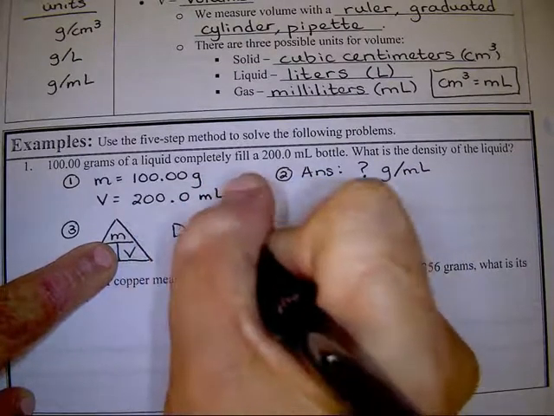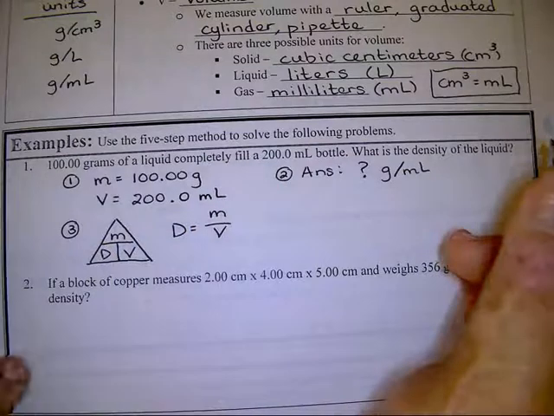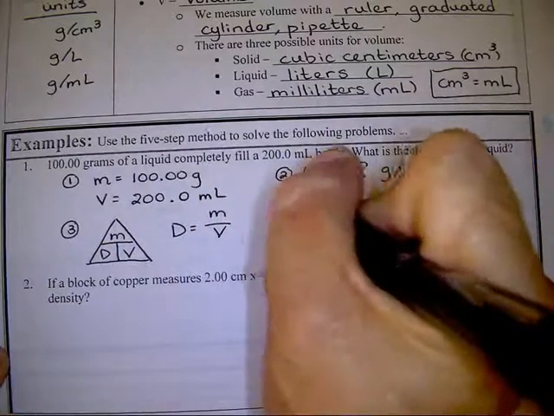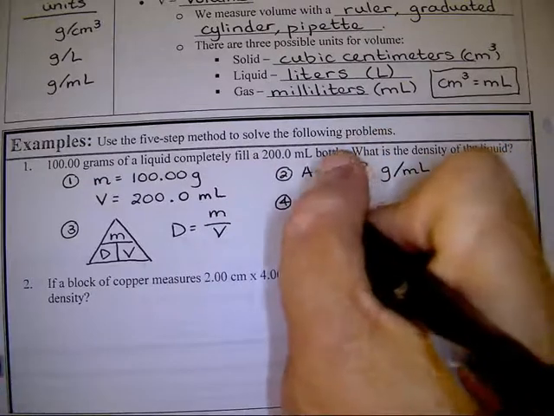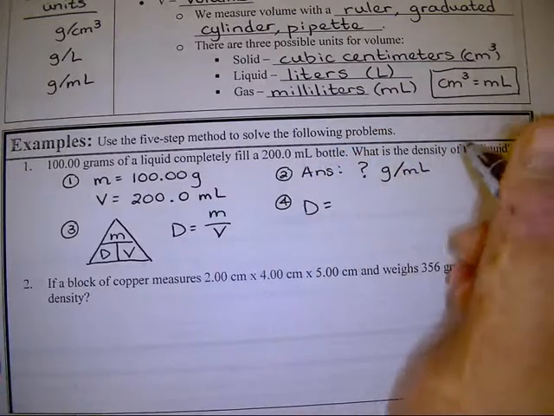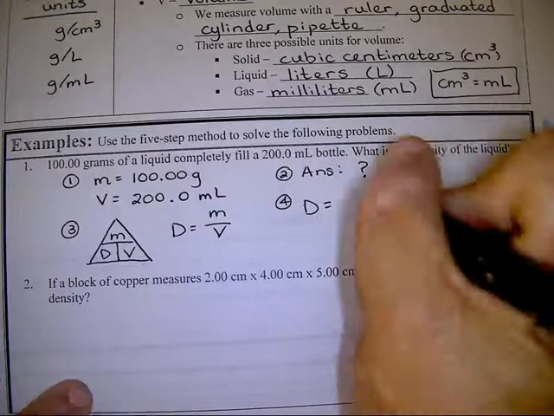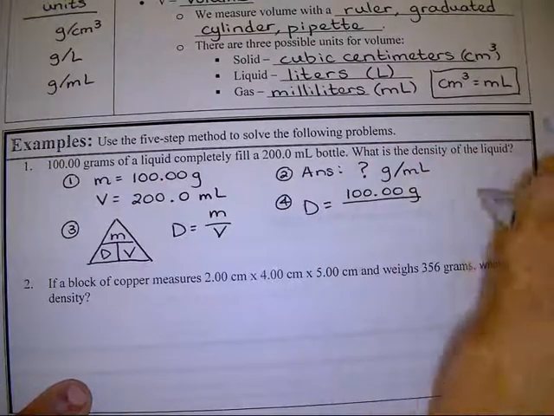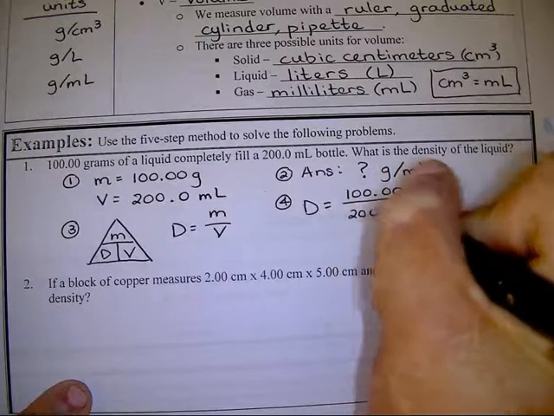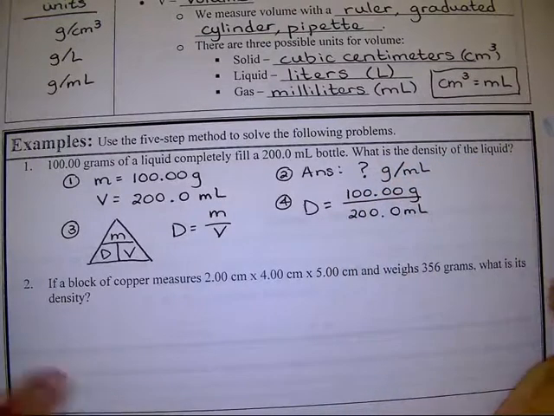D equals M over V. The fourth step is really just plugging in the formula. We are not going to do a grid this time. So the mass is 100.00 grams over the volume, which is 200.0 milliliters.